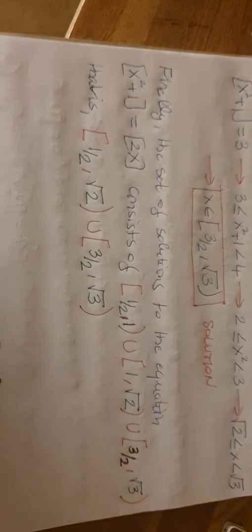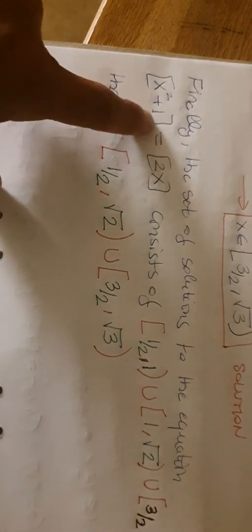So finally, the set of solutions to the equation consists of the union of those three intervals, which means that it is this interval.